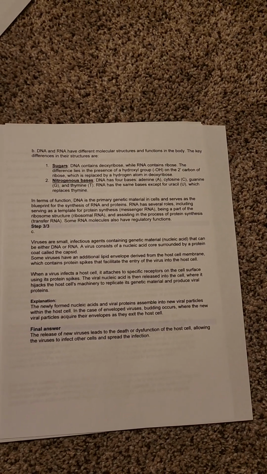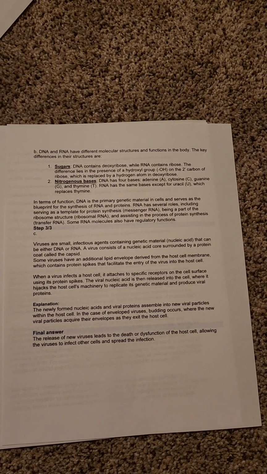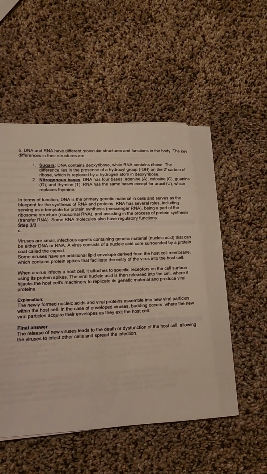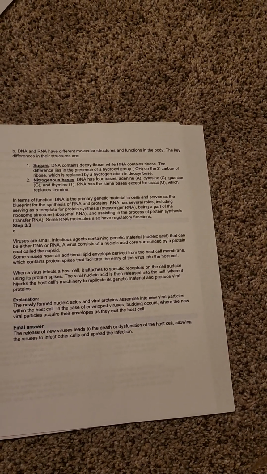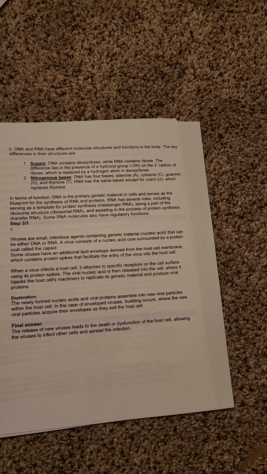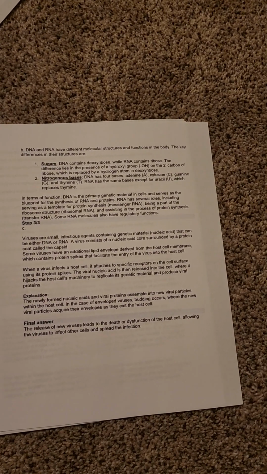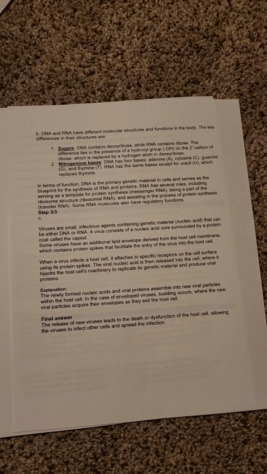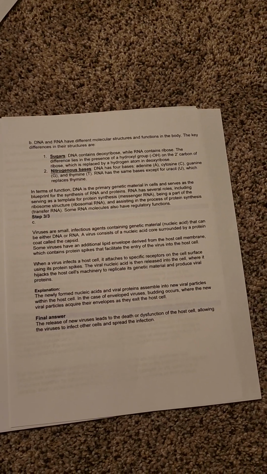When a virus infects a host cell, it attaches to specific receptors on the cell surface using its protein spikes. The viral nucleic acid is then released into the cell, where it hijacks the host cell machinery to replicate its genetic material and produce viral proteins. So the explanation: the newly formed nucleic acid and viral proteins assemble into new viral particles within the host cell.